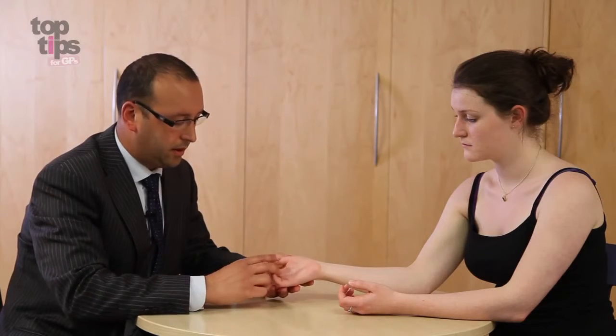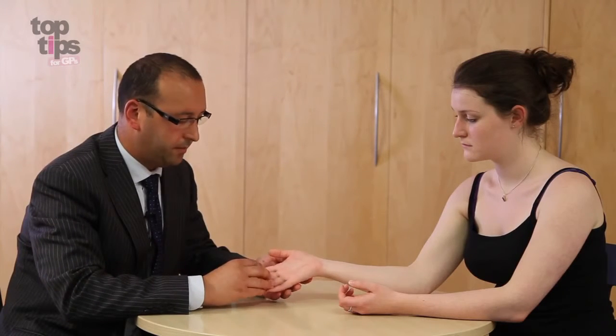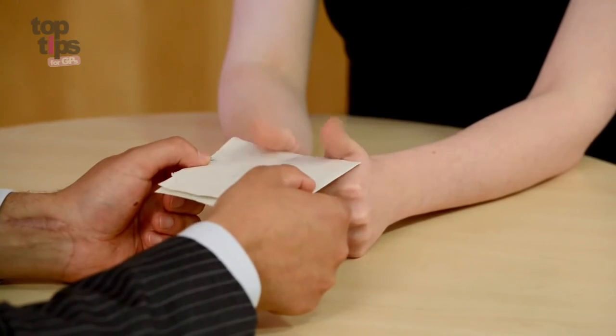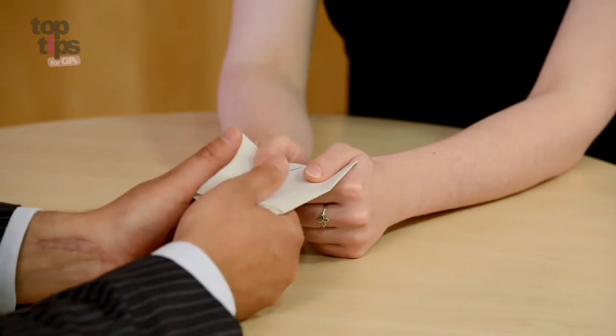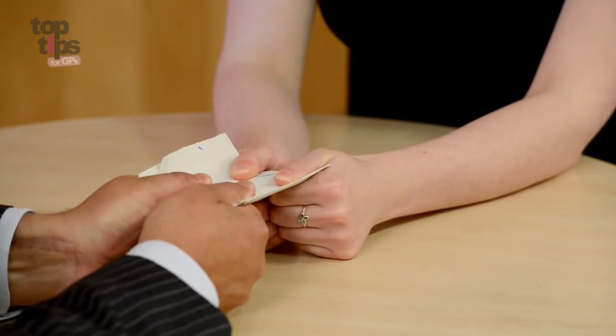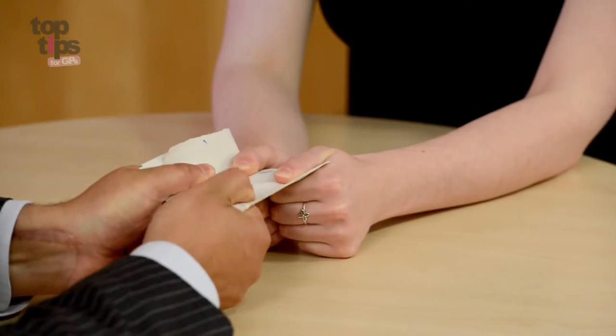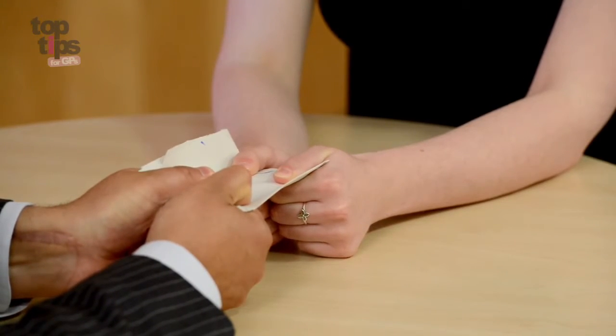And there are a couple of special motor tests, and in particular, Froment's test. If the patient puts their hands together, gives you two thumbs up, a piece of paper, clamp down. I actually find it better if you tell the patient it's a £5 note. They tend to wrestle harder and get them to pull it away from you. A positive test is if the thumb on one side flexes at the interphalangeal joint.